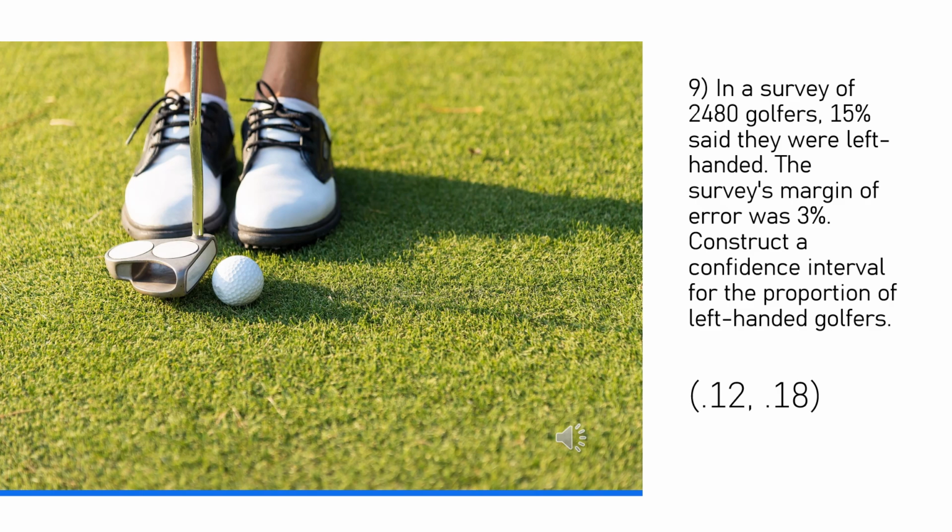You're just taking your 15% and you're subtracting 3% for your lower bound and you're adding 3% for your upper bound. And you're reporting them as decimals because that's what we do in statistics.